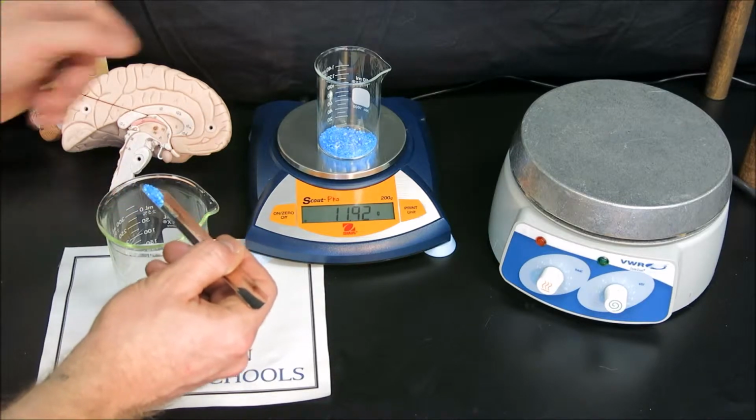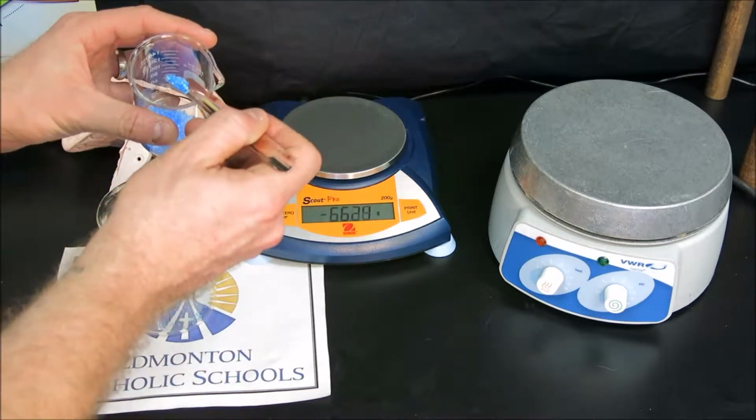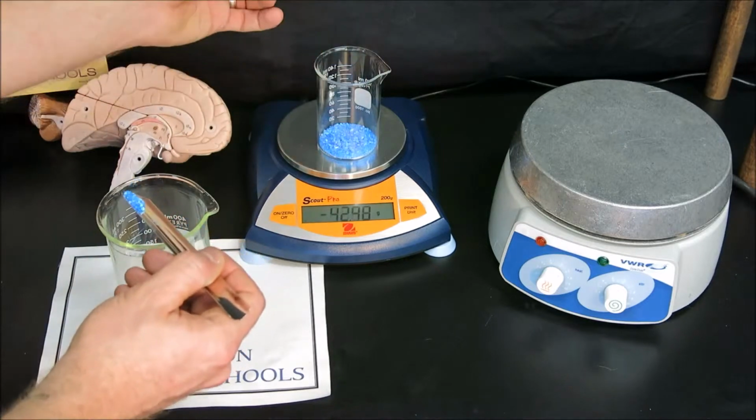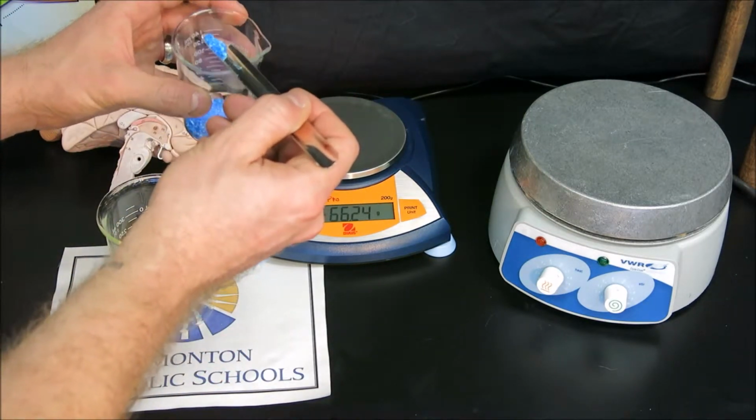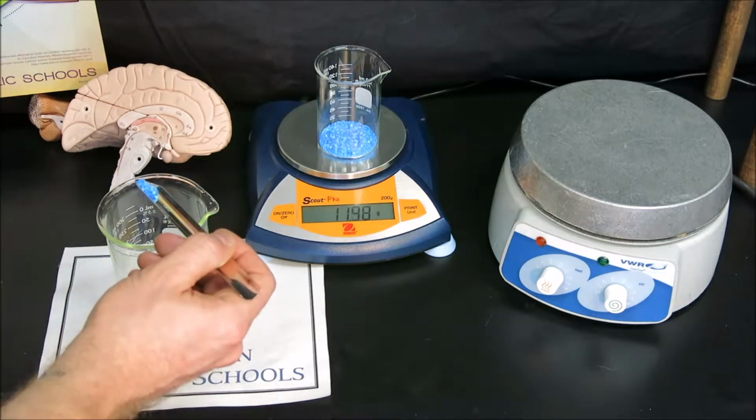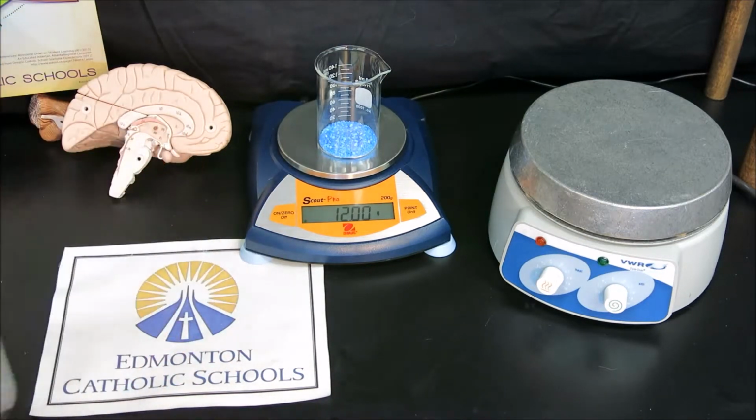You'll notice I don't pour it straight into the waste beaker, just in case I still need to use some of this to get up to 12 grams of copper-2 sulfate. We get 12.00 grams.